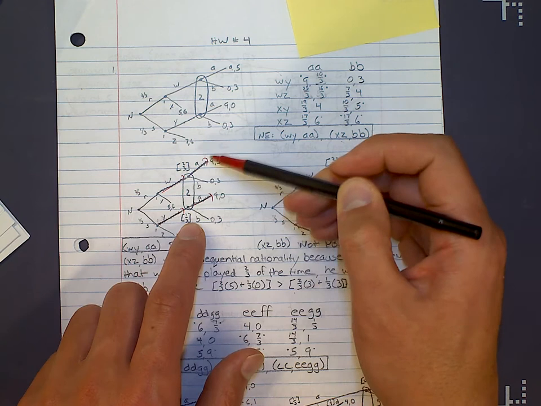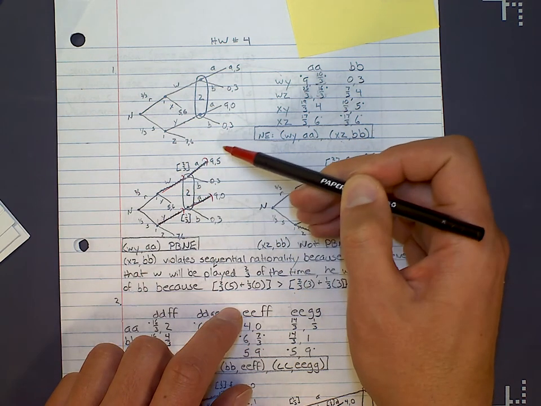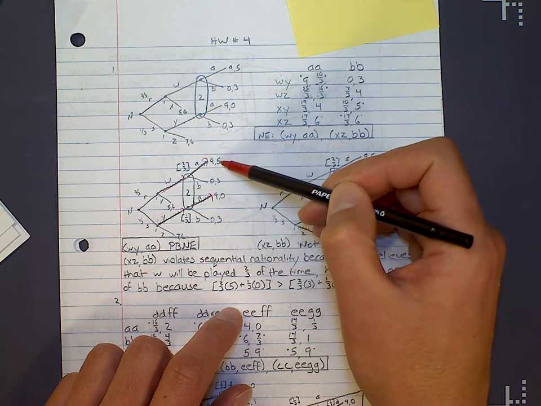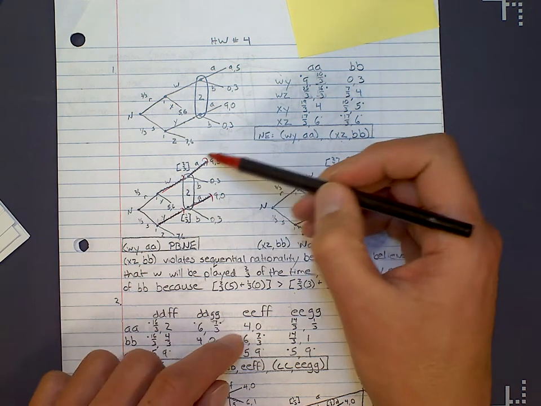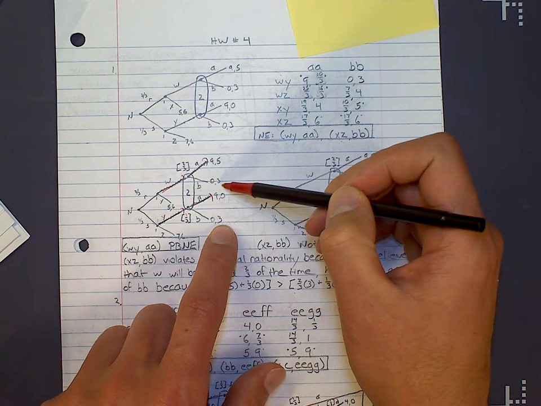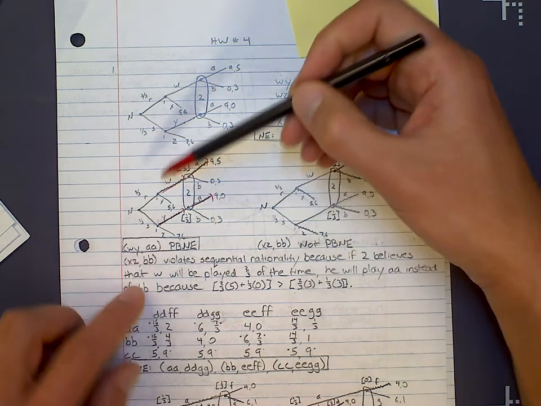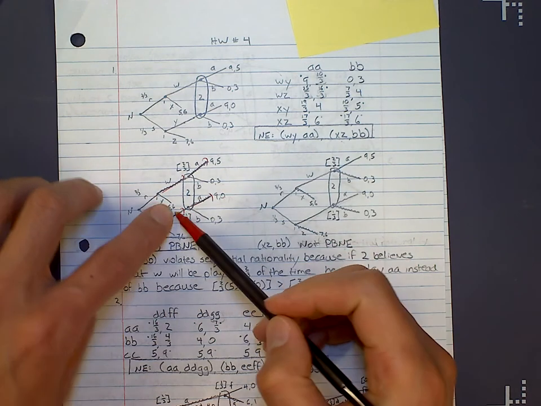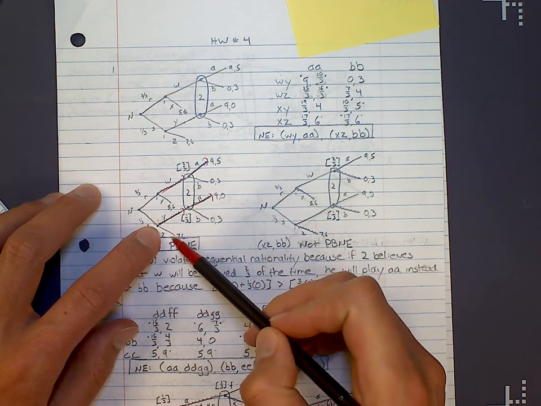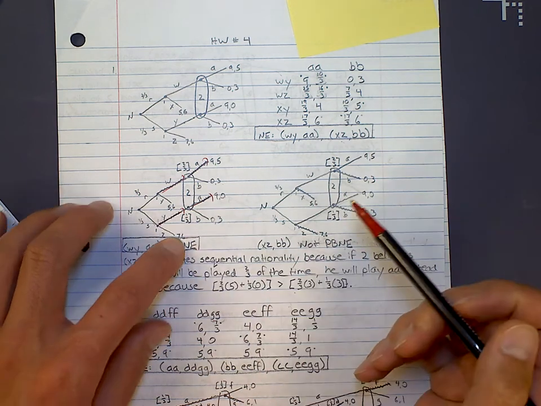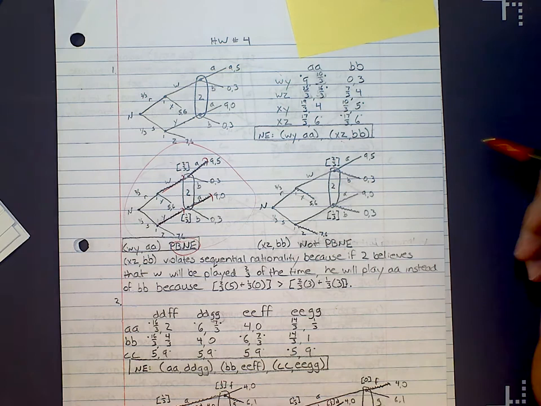How about sequential rationality? Given these beliefs, is 2 doing something which is sequentially rational? Yes. So by going A, she gets 5 times 2/3, which is 10/3, plus 0 times 1/3, is 10/3. If she went B, she would get 9/3, right? So she is sequentially rational. How about 1? If 1 were to go down here, he would get 5 instead of 9, so he doesn't want to deviate. If 1 were to go down here and play Z, he would get 7 instead of 9, so he's being sequentially rational. So this is perfect Bayesian. So yes, this is perfect Bayesian.